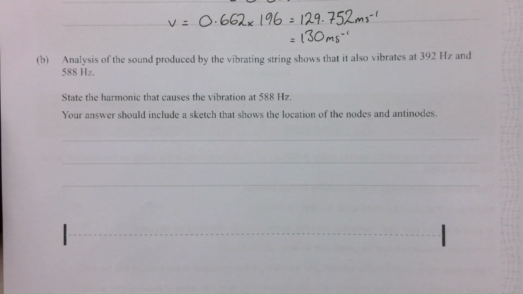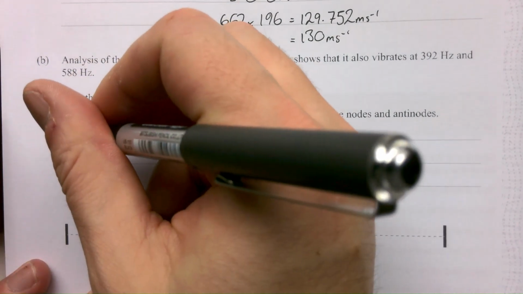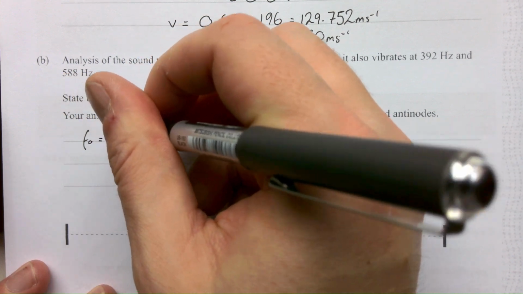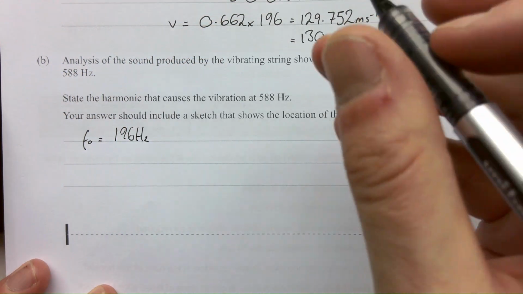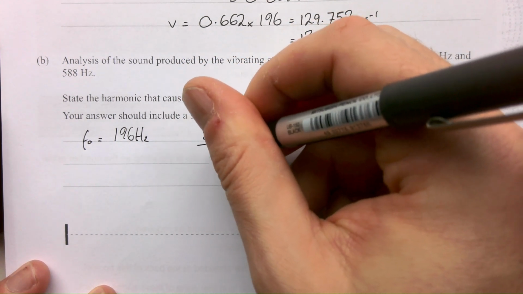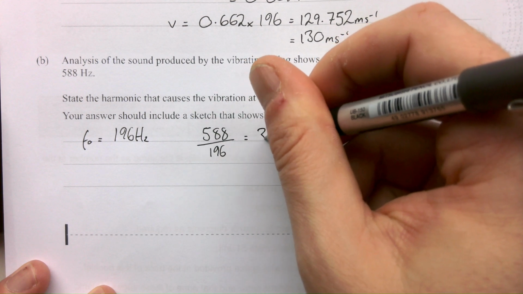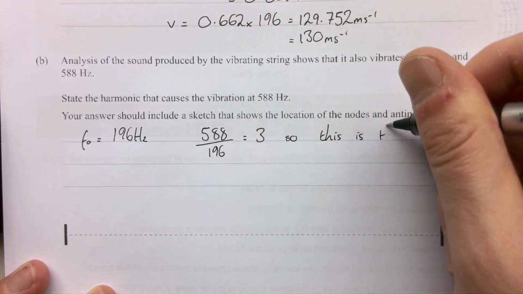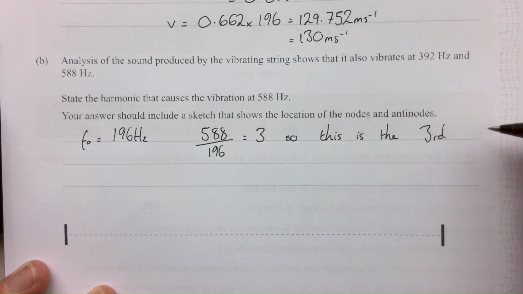Now, for any frequency we have, the number harmonic it is just how many multiples of that base fundamental frequency it is. So my fundamental frequency equals 196 Hz. 588 divided by 196 gives me 3. So this is the third harmonic.